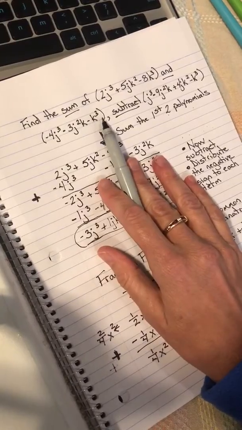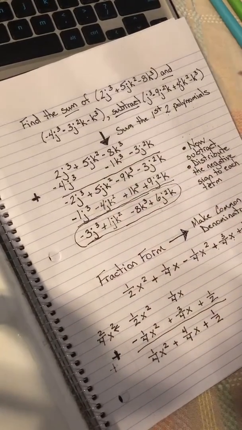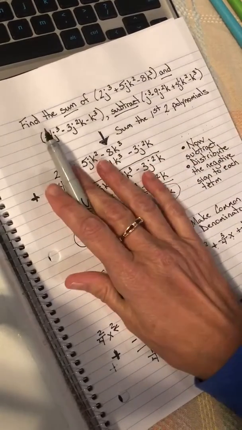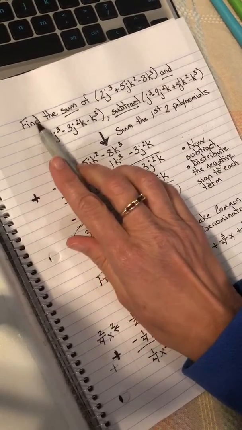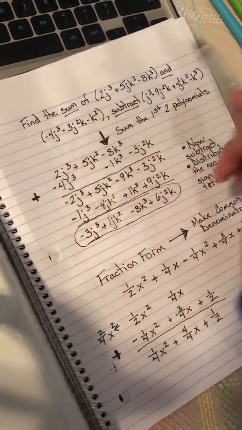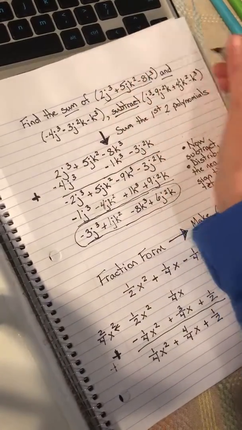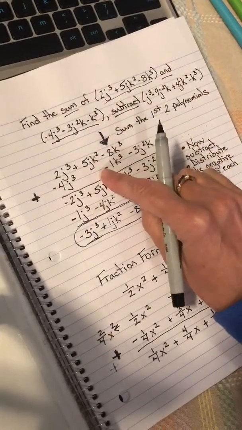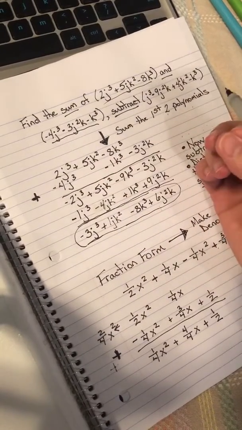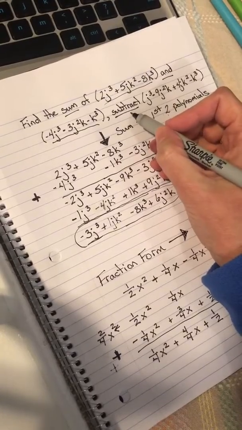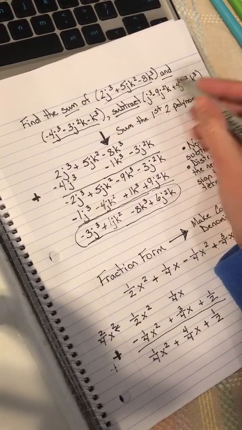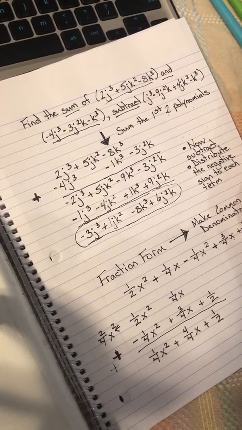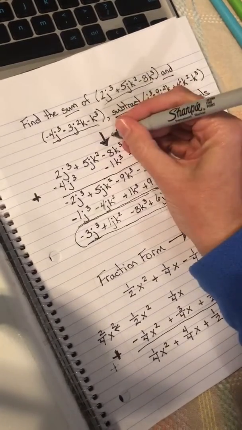Basically, it's 2 problems put into 1. You're doing 2 operations. So here's an example. Find the sum of this polynomial and this polynomial. So you have to do that first, get that answer, then you subtract this polynomial from the answer to the addition problem.